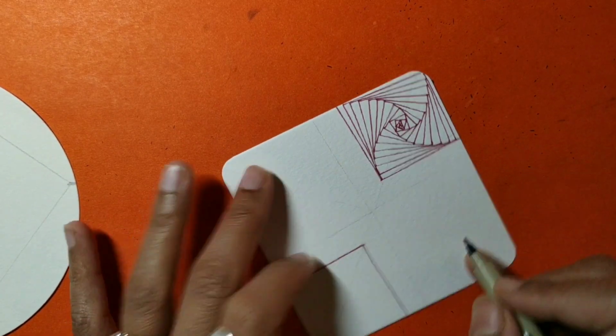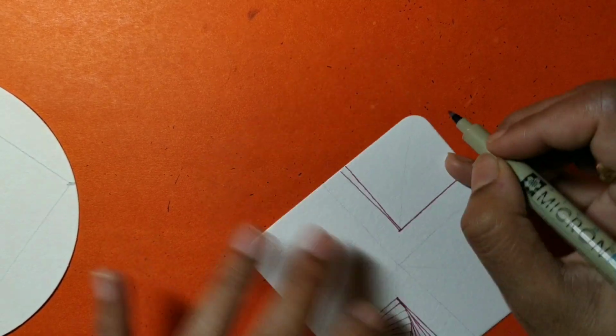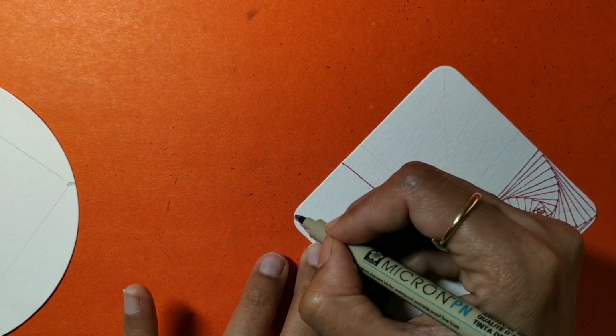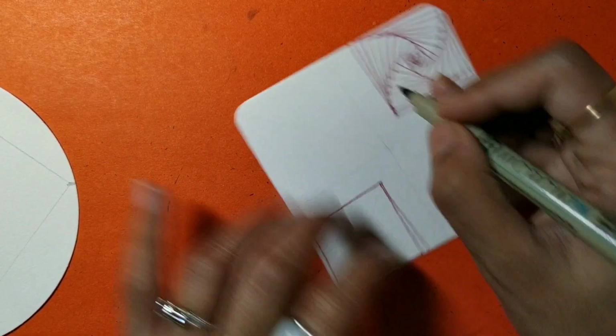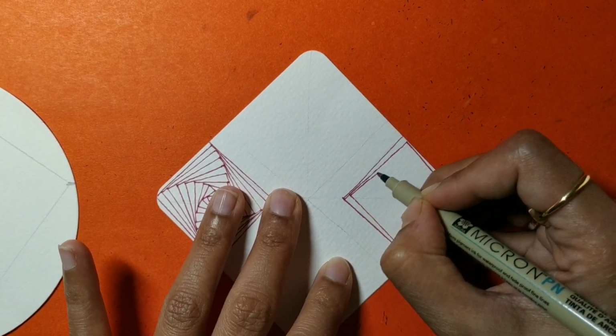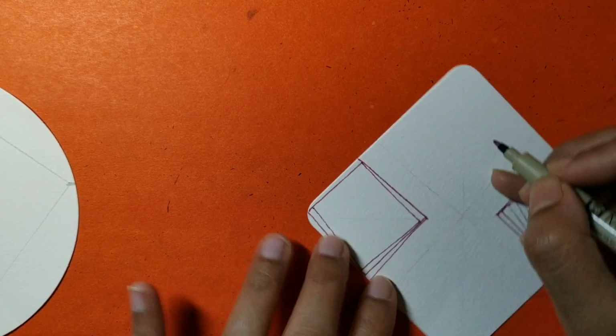Right, and I'll do the same exercise in this section also. Going to complete my Paradox in the same fashion.